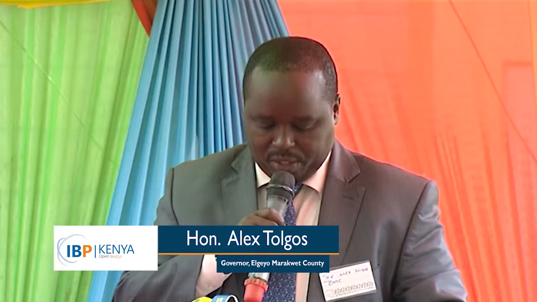Article 203 of the Constitution mandates the Commission on Revenue Allocation to develop a criteria for equitable allocation of revenue to the two levels of government. Is revenue shared equitably between the two levels of government? This is maybe something that a lot of people don't know, how revenue is shared between the two levels of government, and this is the work we do.